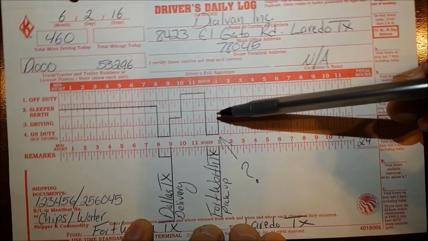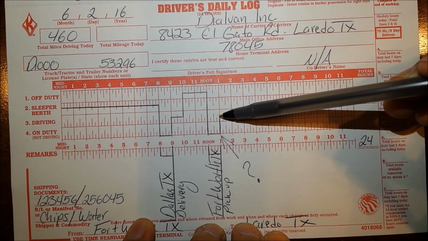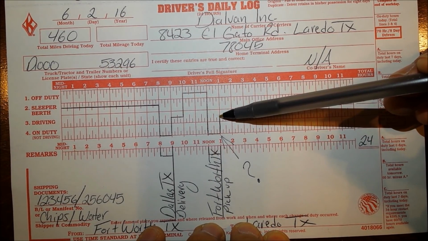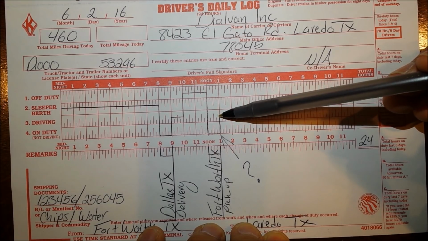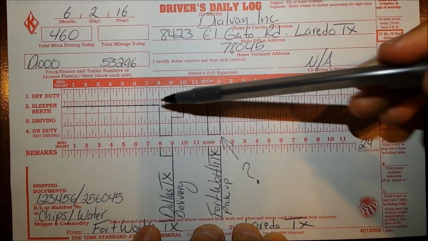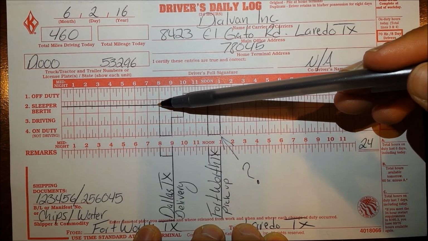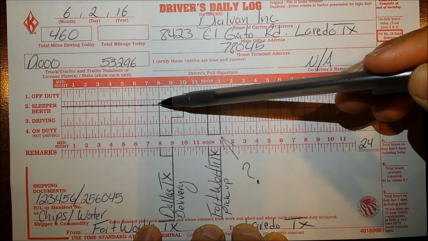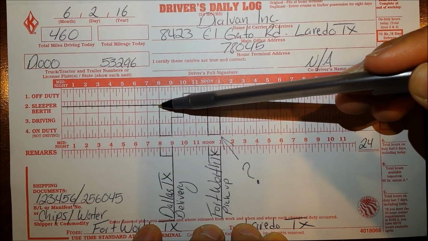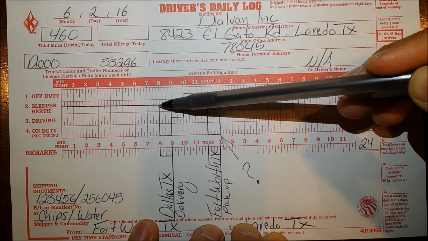Now, the question is, can this driver make it back to Laredo with this same log? Yes. Because from here, from 8 a.m., that's where our calculation point is. We have to count 14 hours ahead.